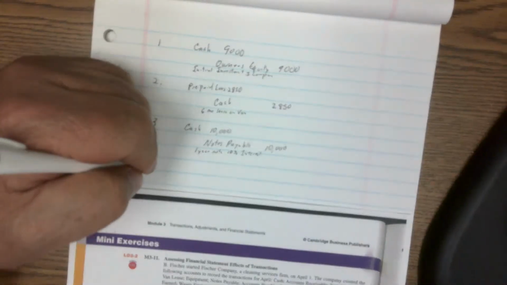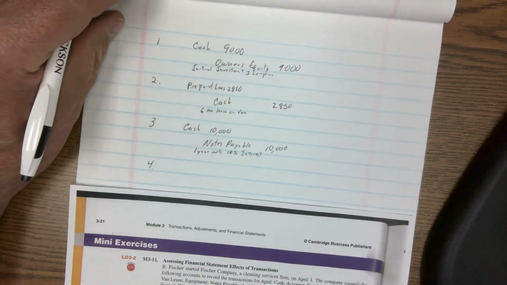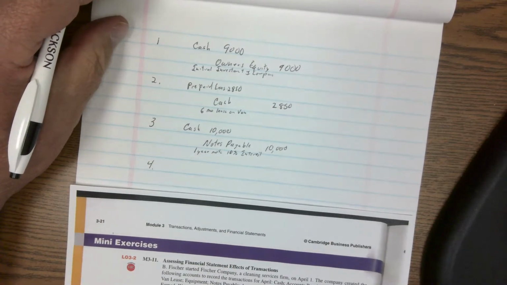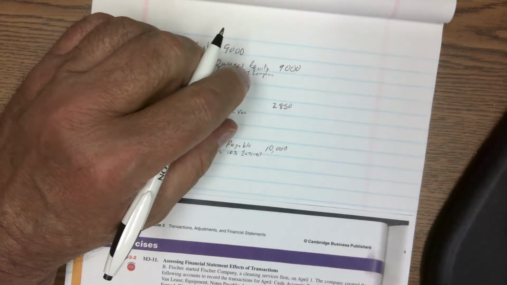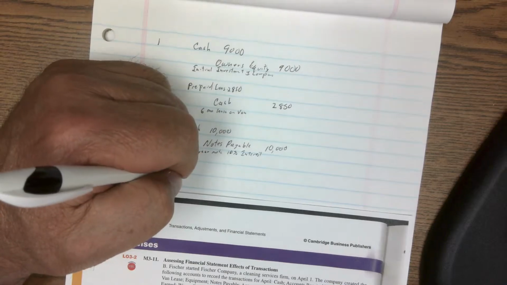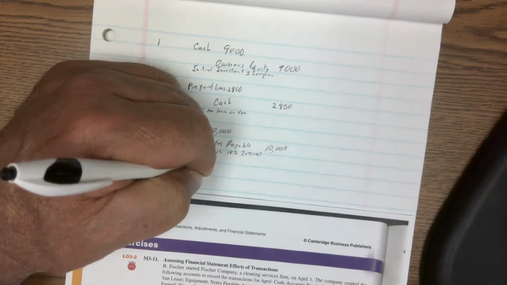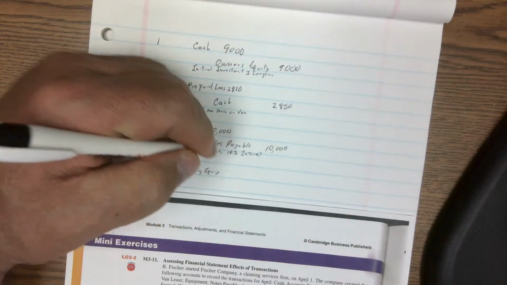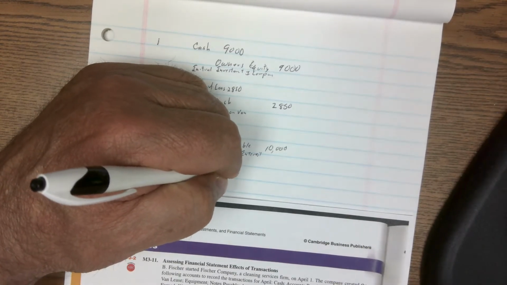Okay. Then on the 4th, I purchased $5,500 in cleaning supplies, paid $2,500 with cash, with the remainder due in 30 days. So now I've got cleaning equipment, and it is $5,500.